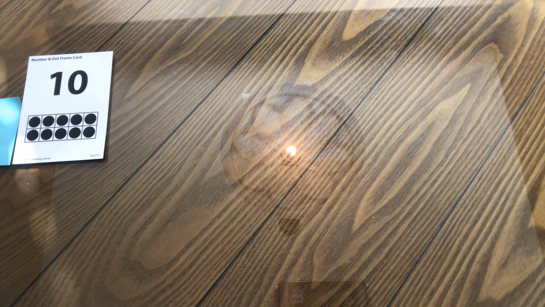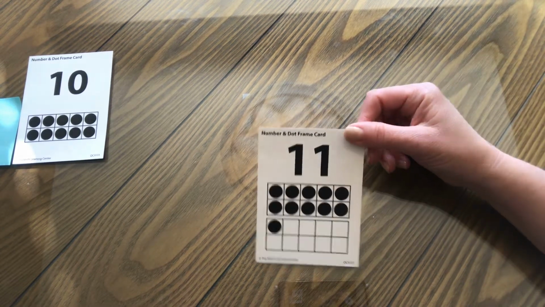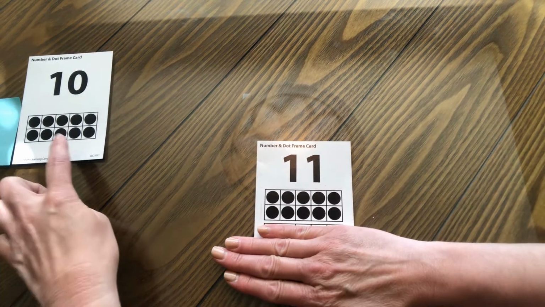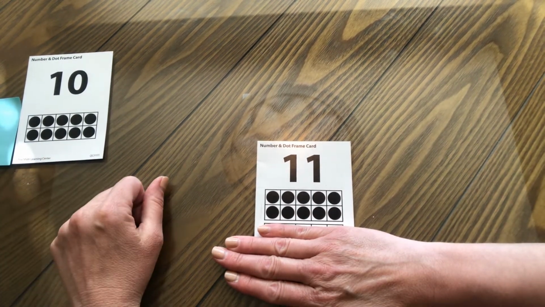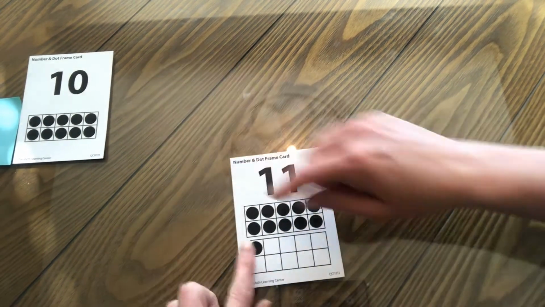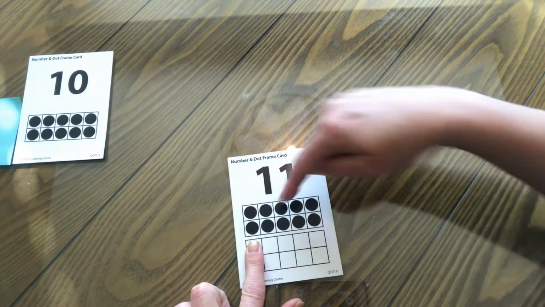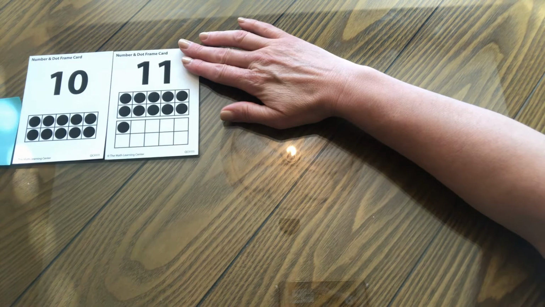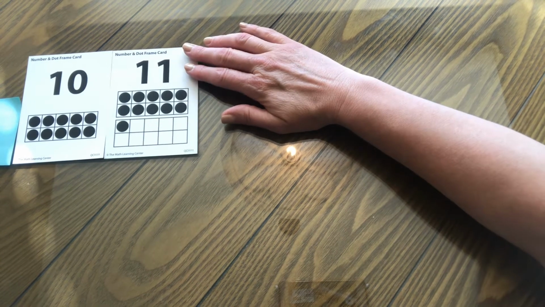Okay, so I have a whole 10 frame, and the number I'm looking for next has one more dot. So we're starting another 10 frame. I want you to look at this card. Do you see the 10 frame that this number 10 has? If I were to take away this one dot, these two would be exactly the same. So since there is one more dot on this card, this number comes next.